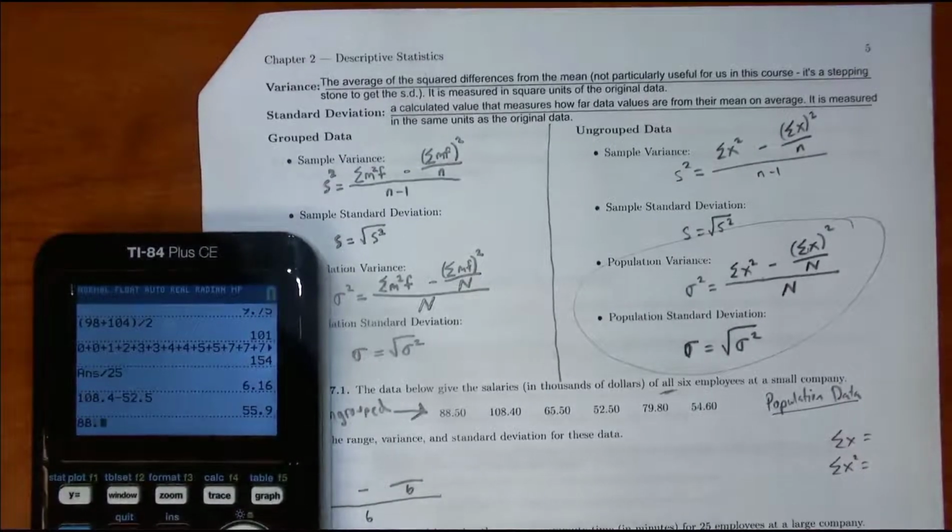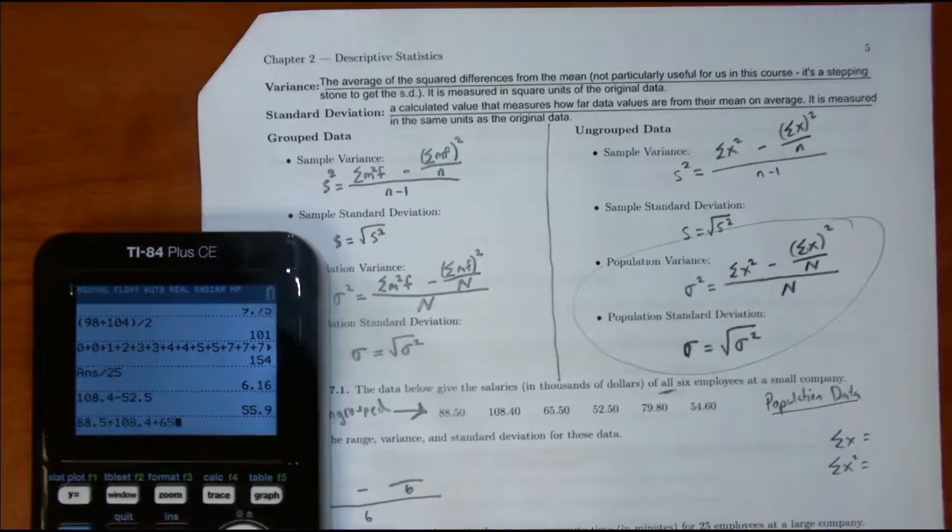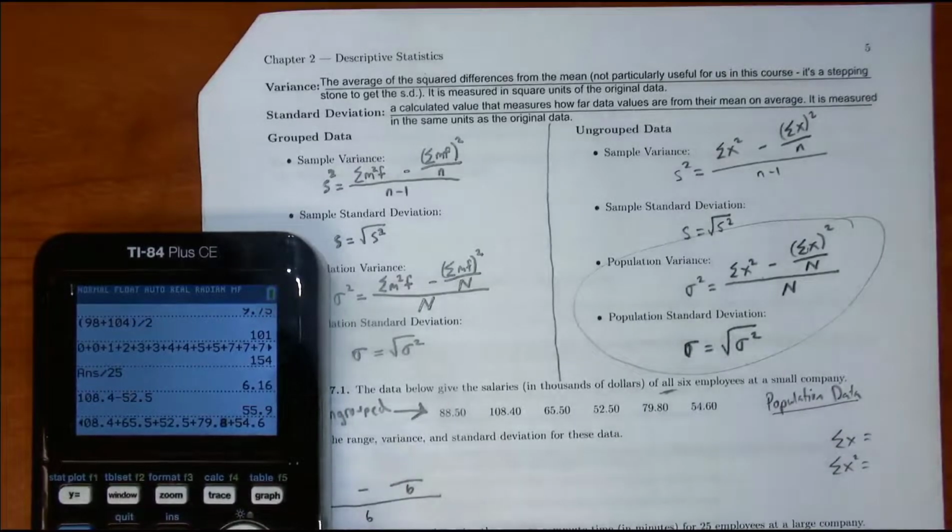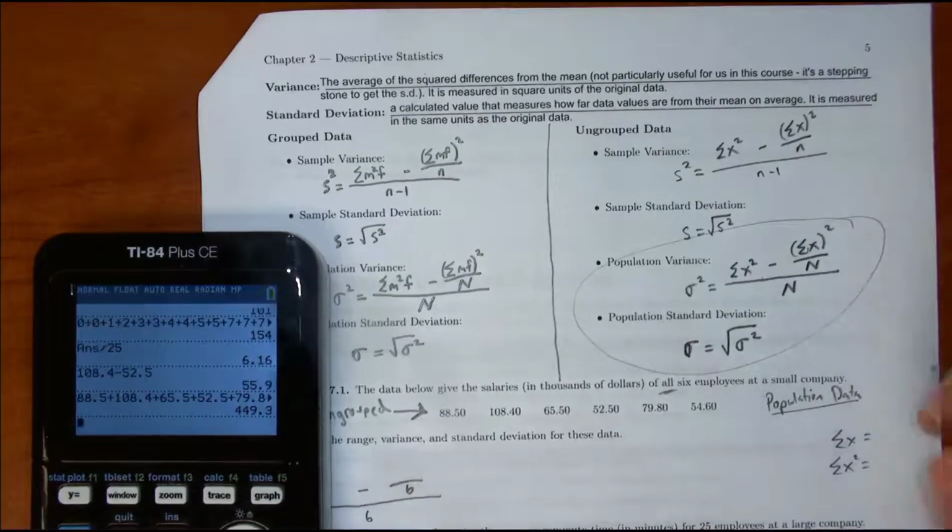So 88.5 plus 108.4 plus 65.5 plus 52.5 plus 79.8 plus 54.6. Let me double check all these numbers. 54.6, 79.8, 52.5, 65.5, 108.4, 88.5. Yeah, we're good, so that's the sum of the x's: 449.3.